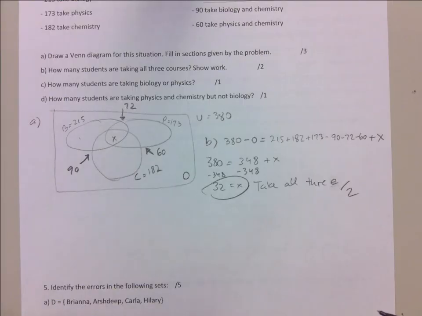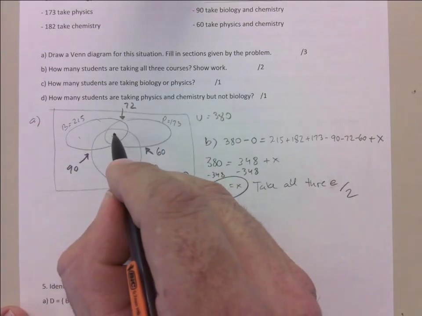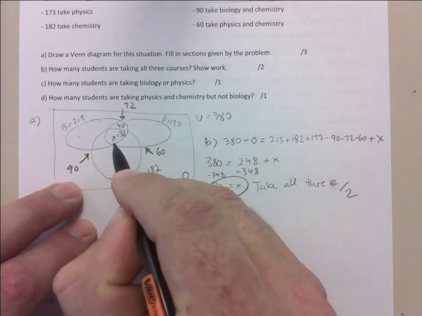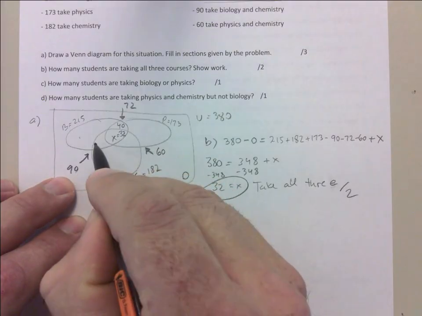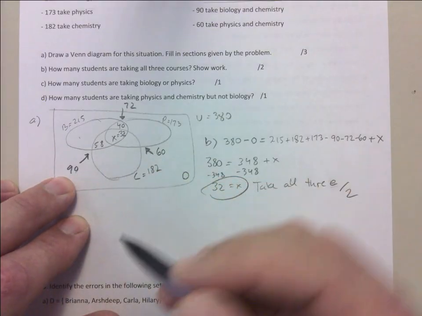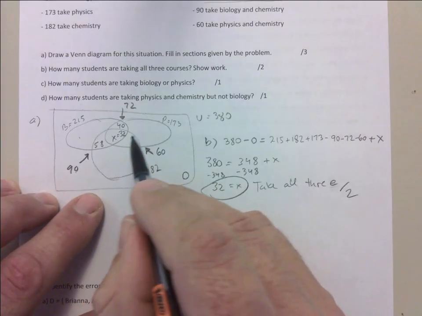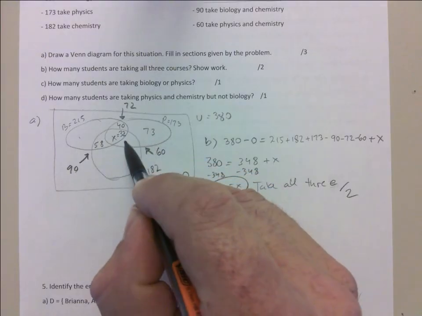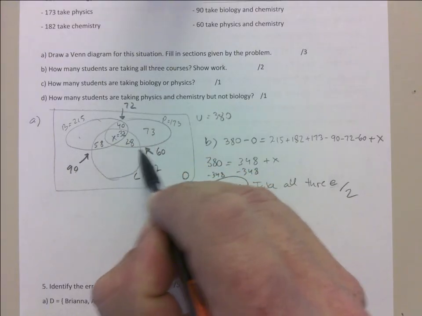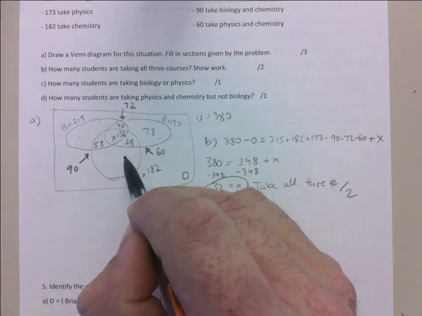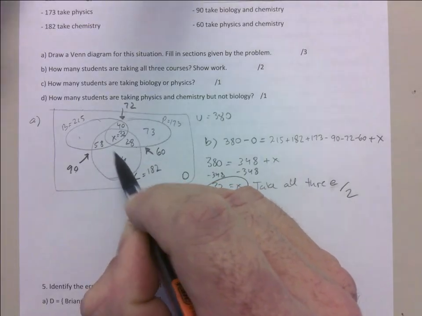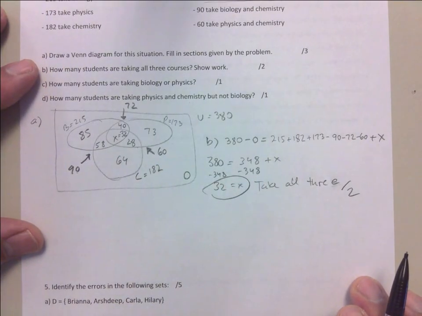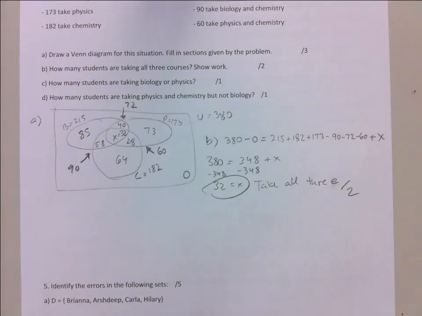Okay, so that's that. We can now take this back and insert. So 72 minus 32 is 40. 90 minus 32 is 58. And then so forth, right? So I'm going to just copy what I have here. This should be 73. This should be 28 because I take 60 minus 32 to get that. This is 64. This is 85. Okay, so that would be a complete Venn diagram.